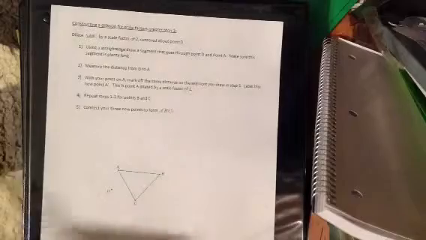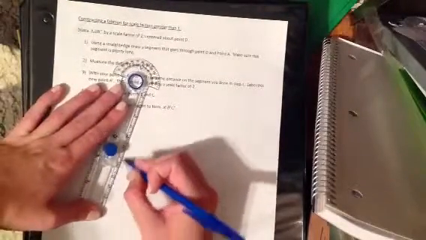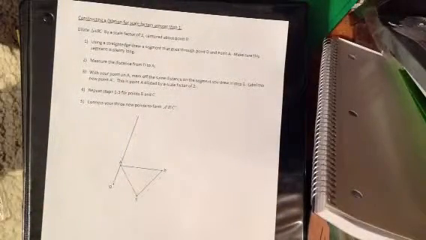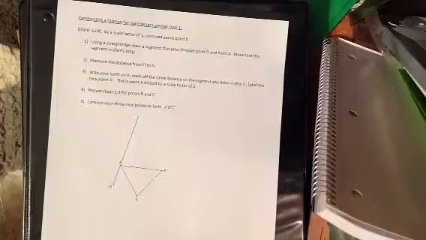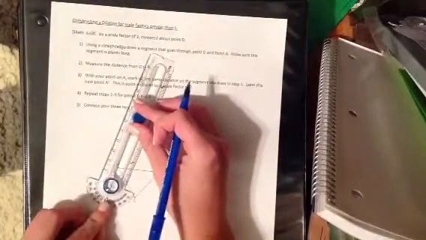Using a straight edge, draw a segment that goes through point D and A. So I'm going to take D, connect it to A, and extend it. Make sure this segment is plenty long. Measure distance from D to A. So center on D, radius on A.